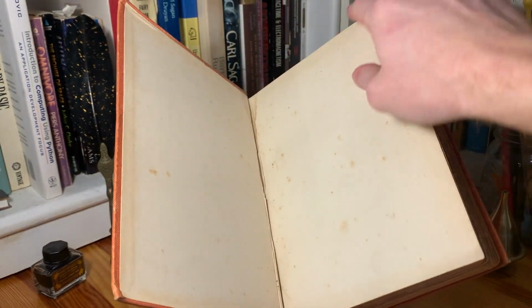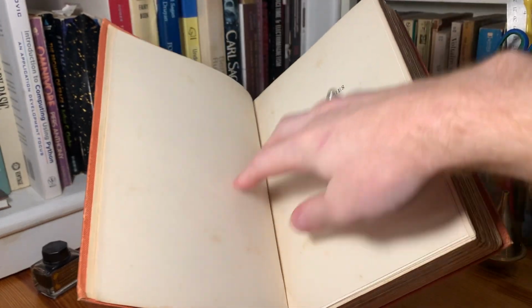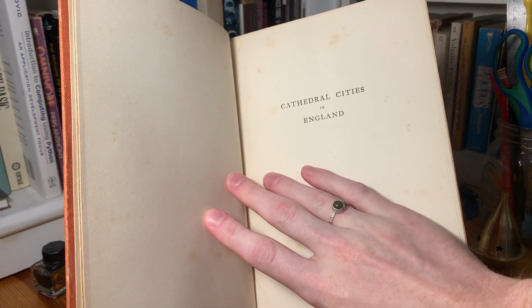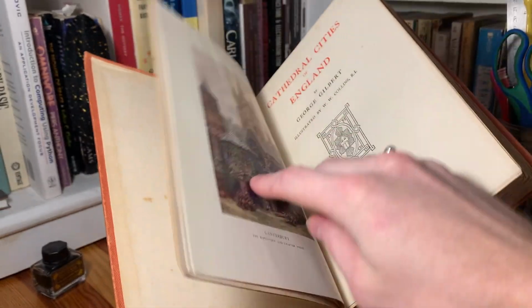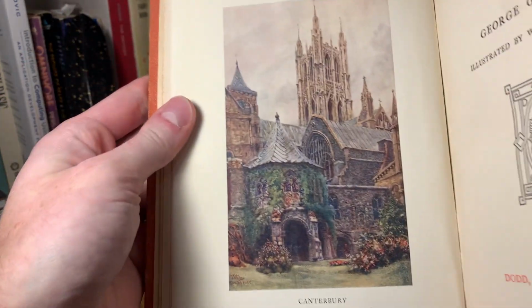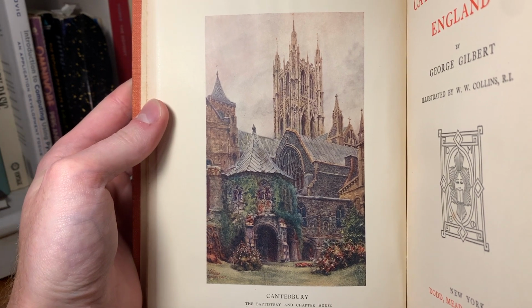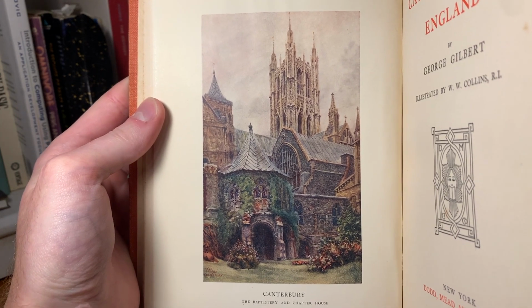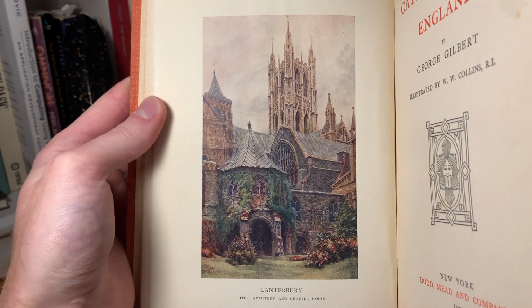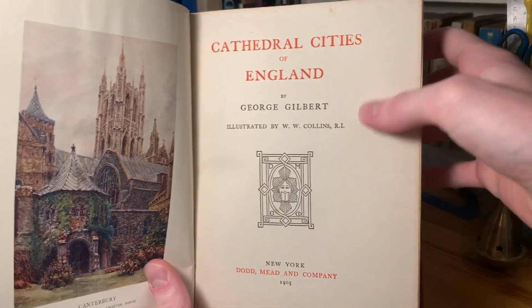All right, let's open it up here. So we've got a brief, small title page there, Cathedral Cities of England. And then we've got the actual title page here with red and black lettering. And then the frontispiece image here, which shows the cathedral at Canterbury. It says the Baptistry and Chapter House. And most of the images in the book are of this quality.